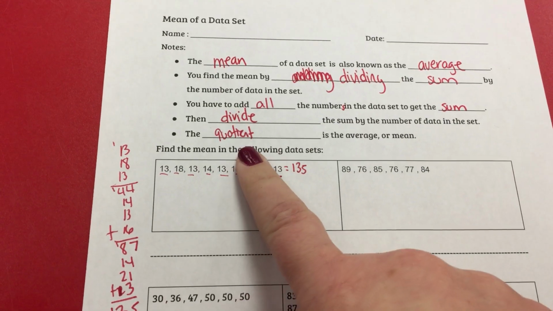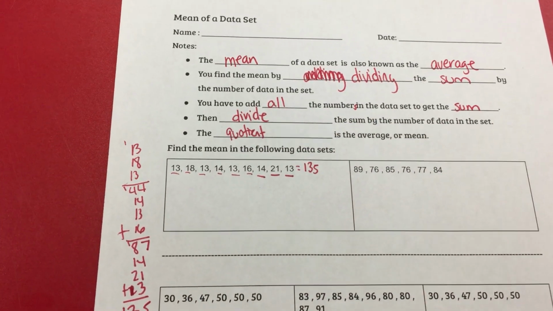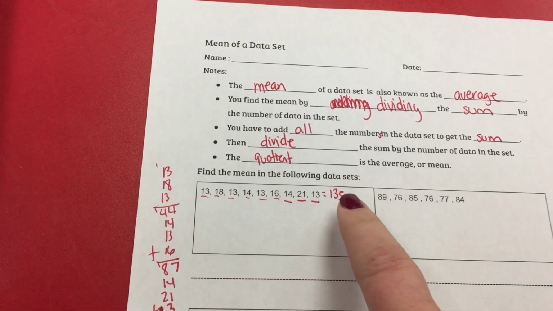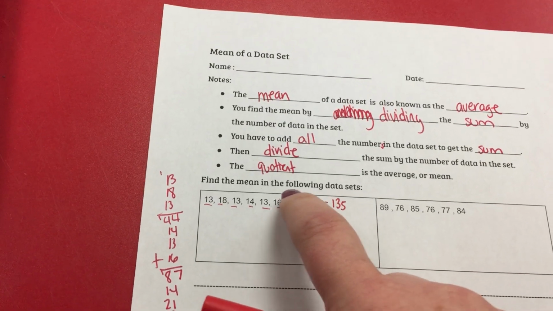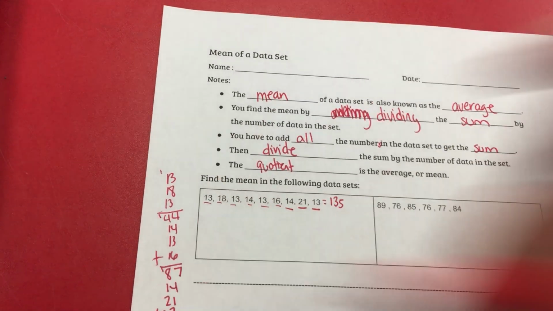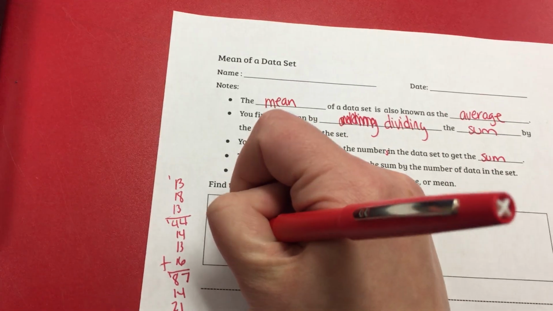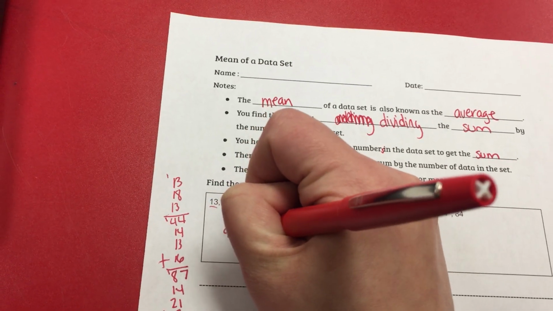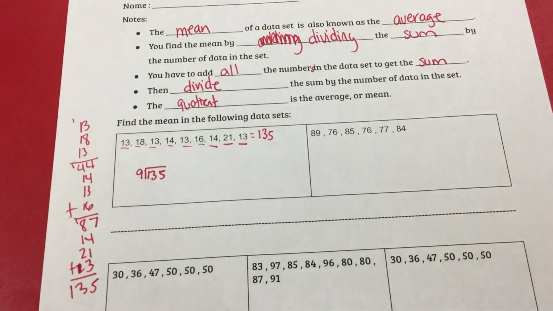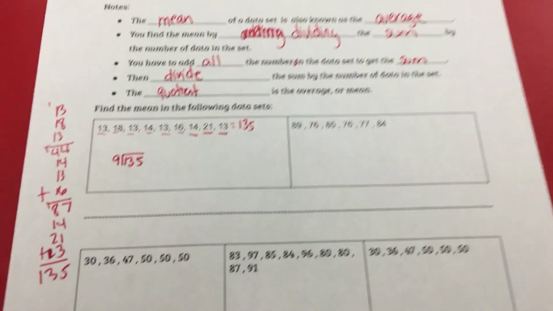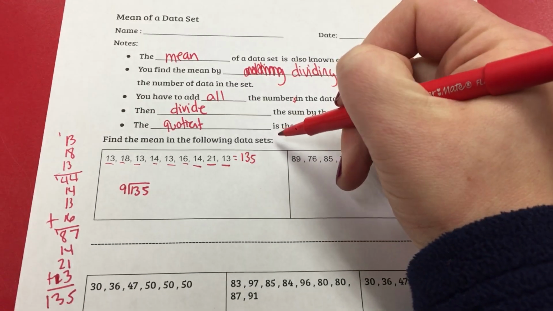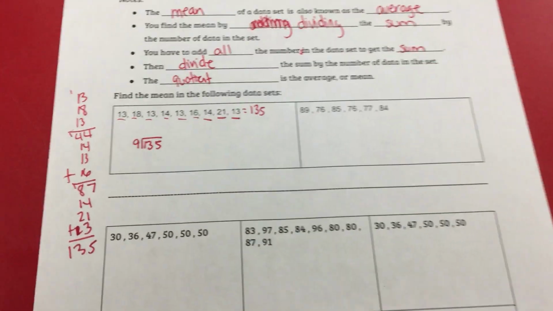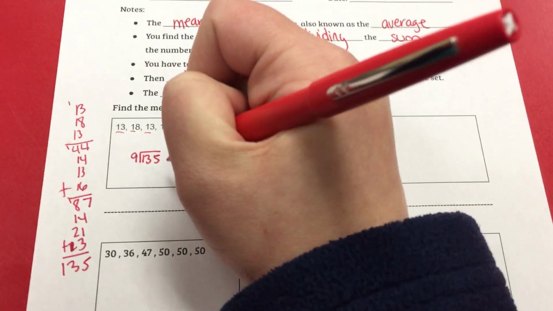Now I got to divide the sum by the number of data in the set. So what I'm going to do is I'm going to count how many numbers are here. 1, 2, 3, 4, 5, 6, 7, 8, 9. I'm going to divide 135 by 9, and I'm going to get my answer. Yours is going to say here if you end up with a decimal to round to the nearest tenth, which you'll see in the next problem.